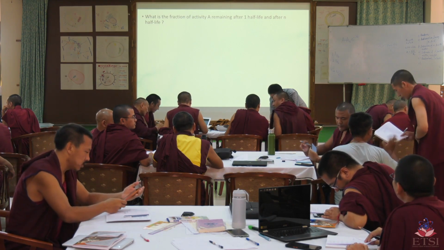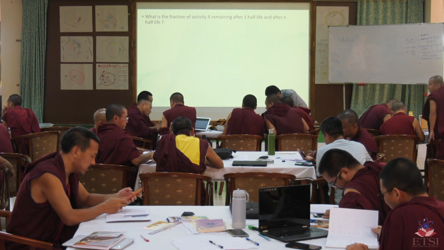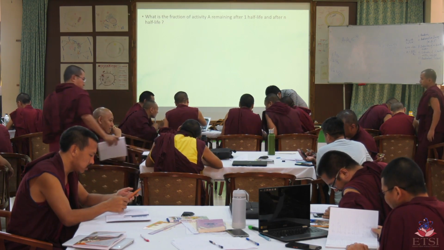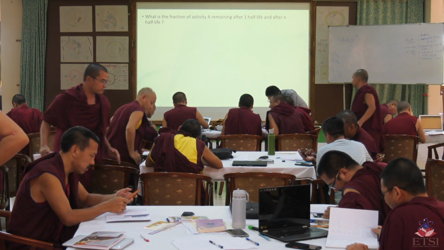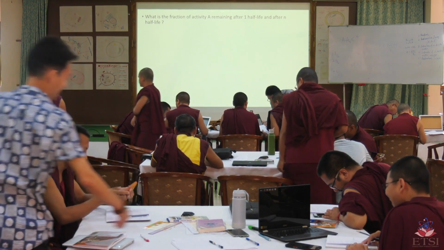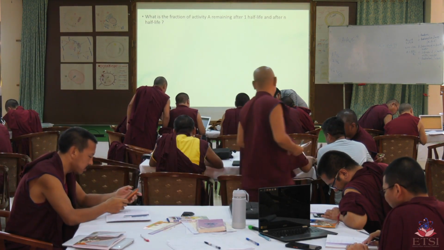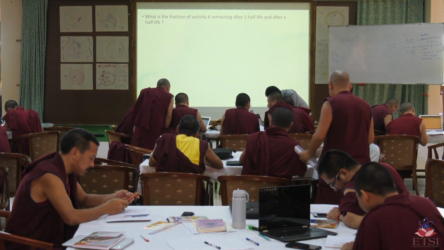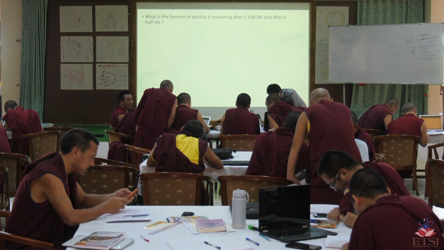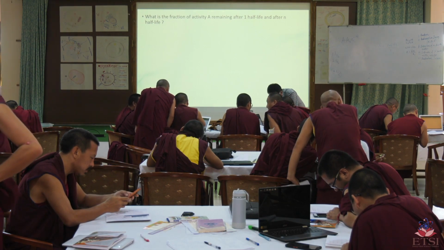e to the minus this is equal to 1 over 2. Okay, sit here. 1 over 2. So T in the A is equal to A naught. Right? So now what happens here? This gets cancelled. A equals A naught. What is left?